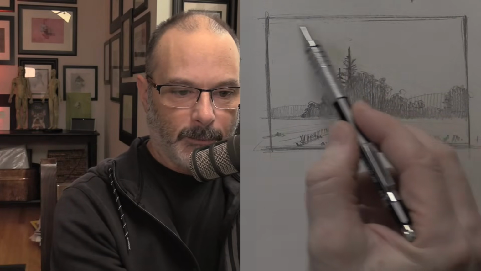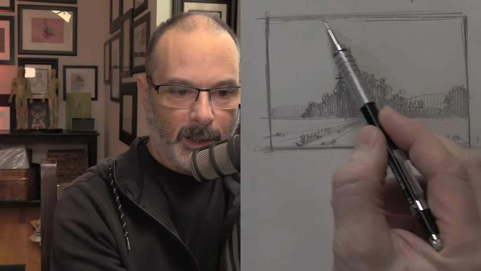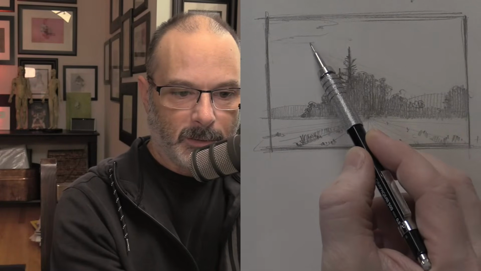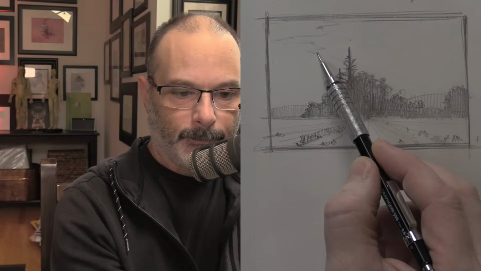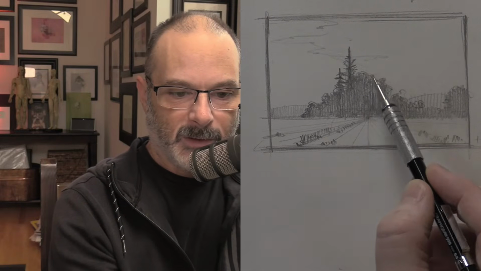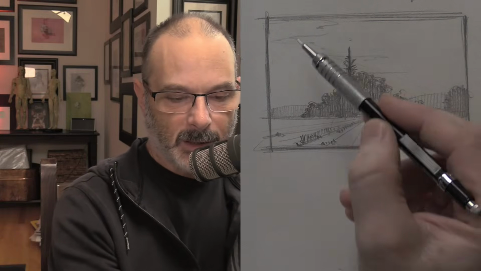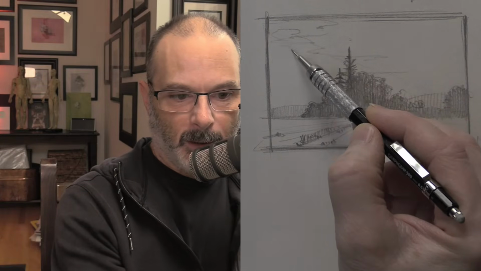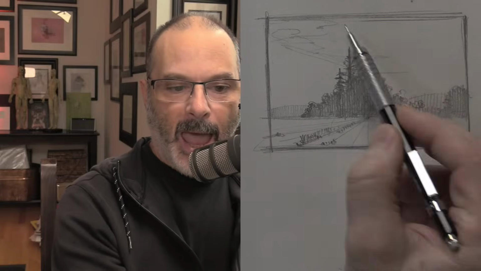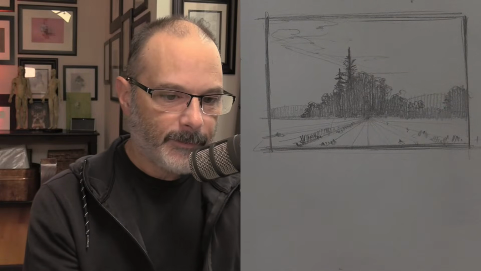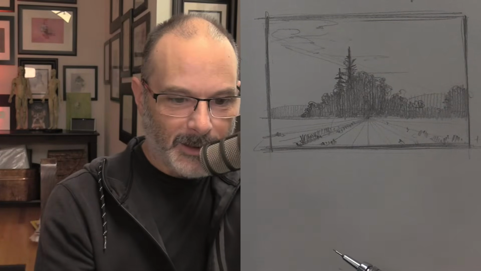I don't want to do poofy clouds. I kind of just want to do clouds somewhat. Those clouds are a little horizontal. Gosh darn it. Okay, so let's tilt down.